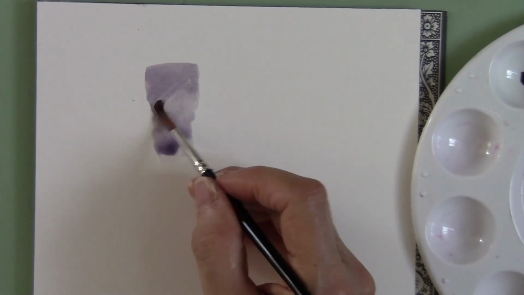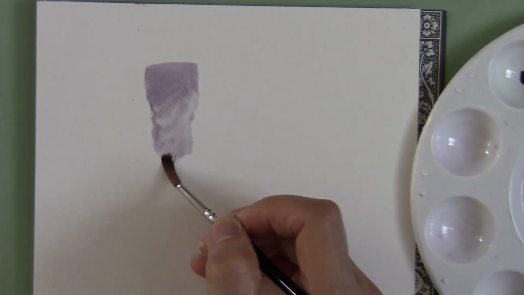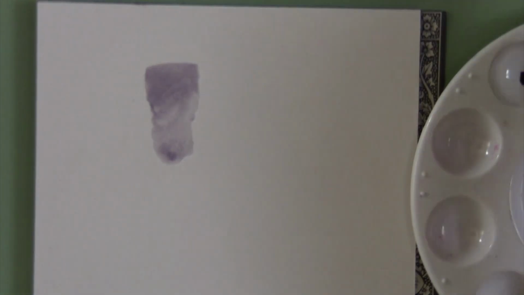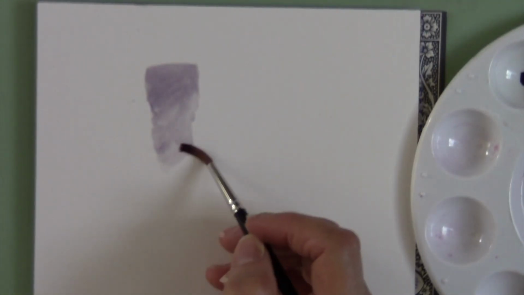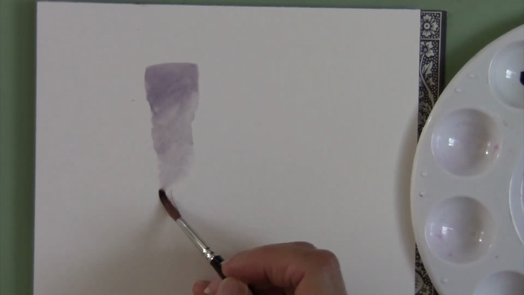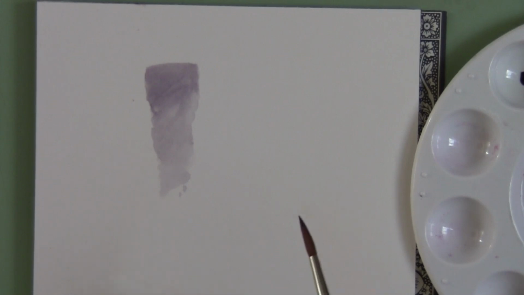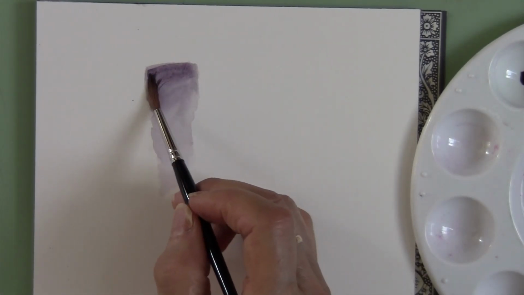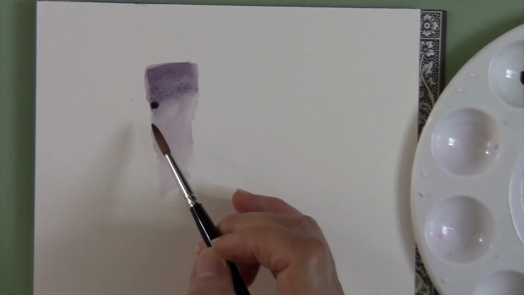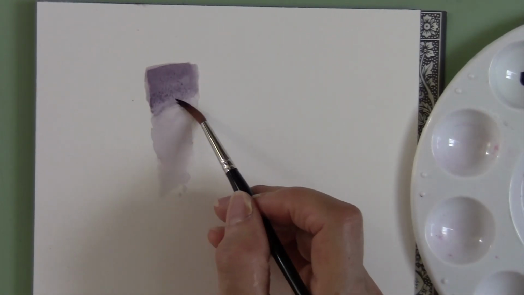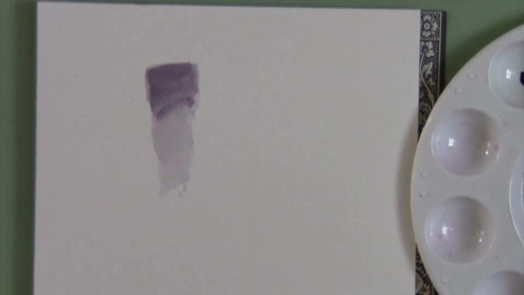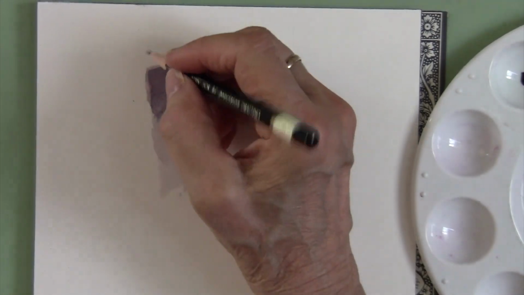Get rid of the puddle. And you can actually thin this down quite a bit. And really, you're going to be using these shadow colors for both light and dark colors. Put a little bit more darkness on the top here. Pick up that puddle. So this is Prussian blue and Scarlet Lake.